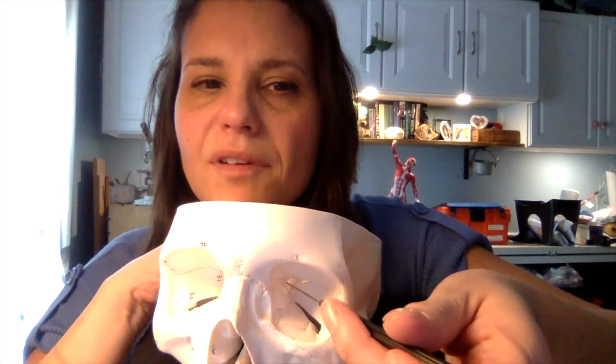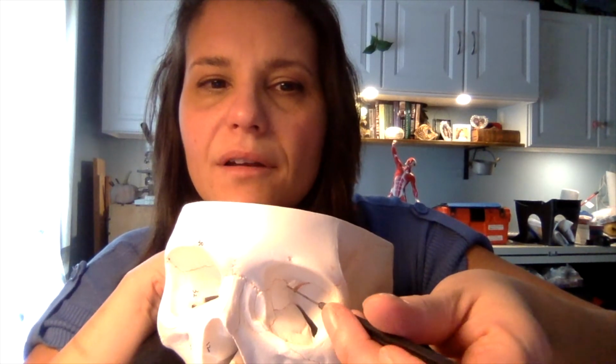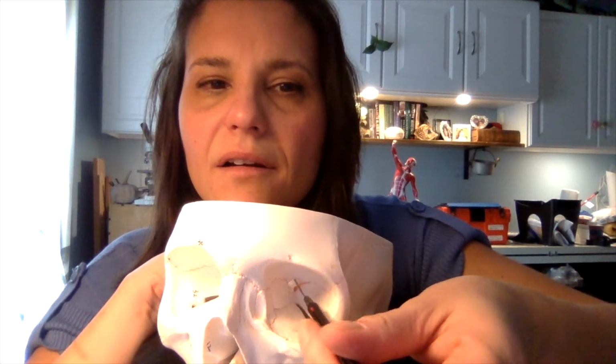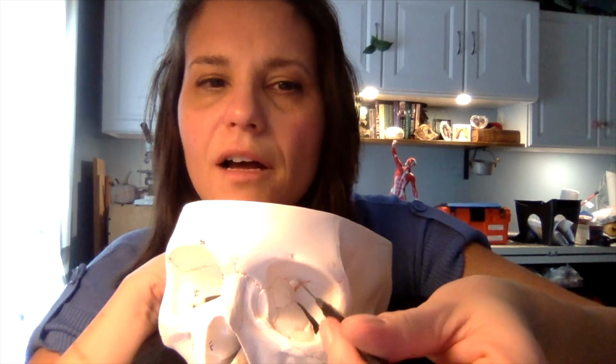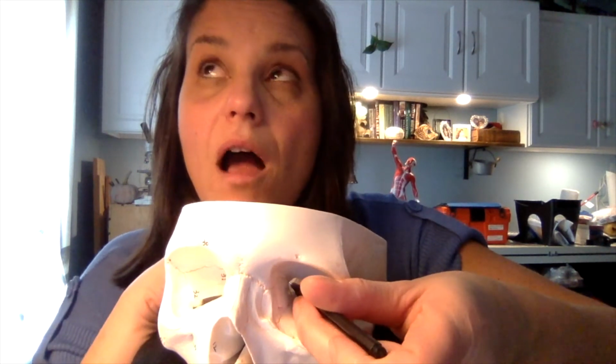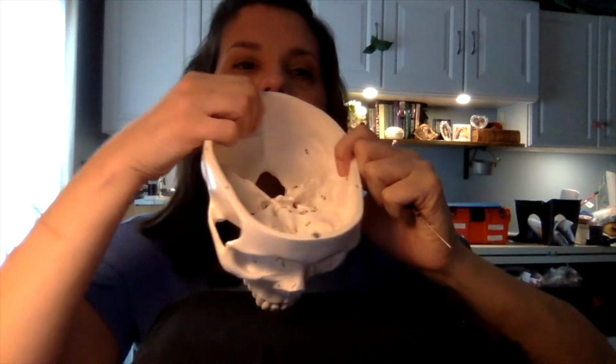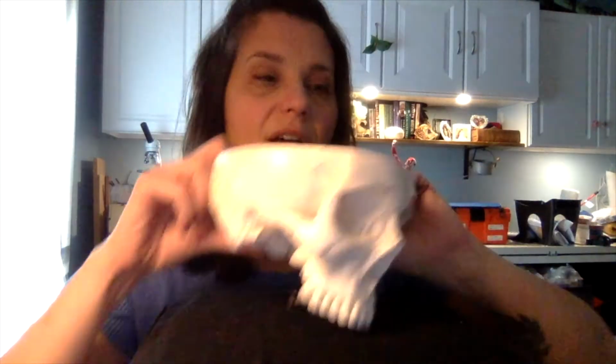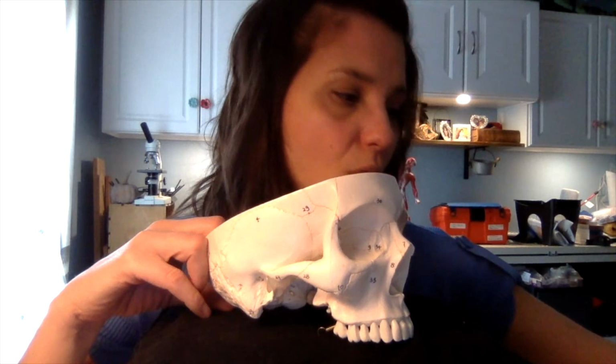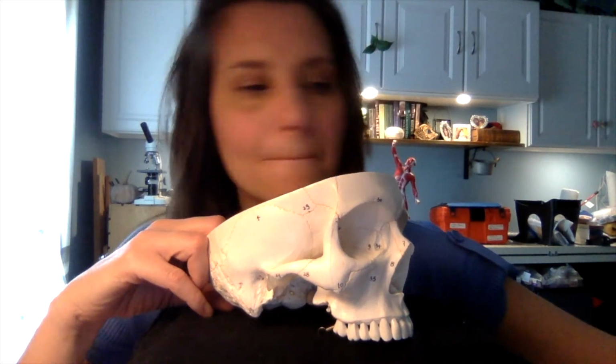But this is an optic canal. So it's this one right here. This is where our optic nerves are going to travel back into our skull. It's going to go to the back part of our brain, and as we'll learn later in the nervous system, all of our visual images are processed there. All right, so that is the sphenoid bone.